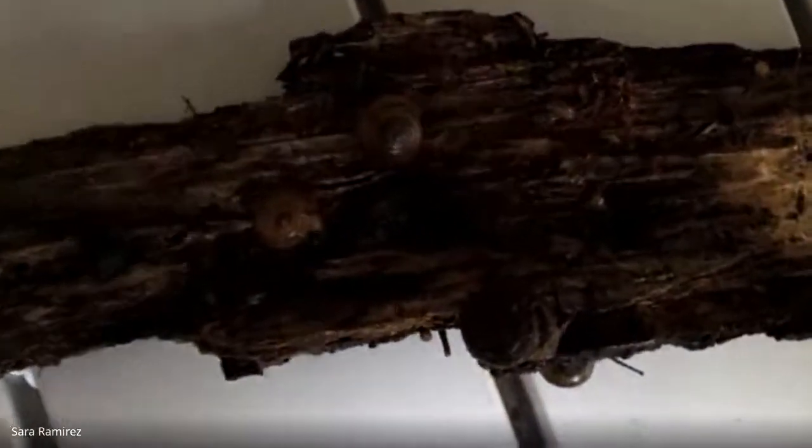And then before you go, I just wanted to show you a close-up. There are some more snails that we found earlier. Some of them are starting to move. And then we have another example of biotic elements with this little infographic here.